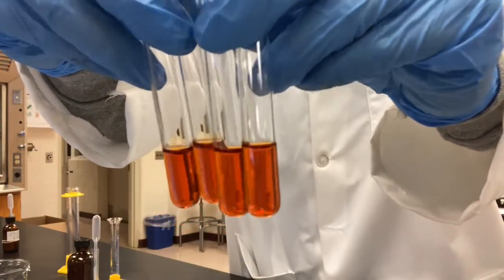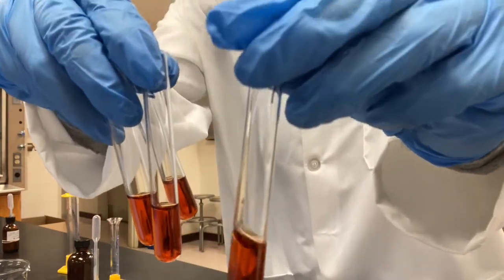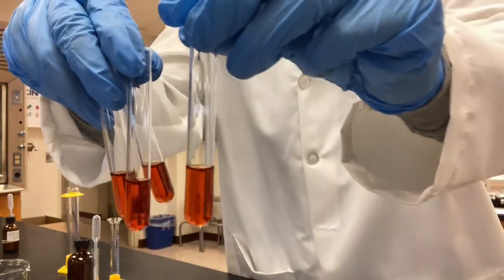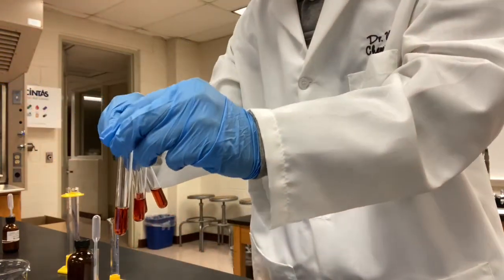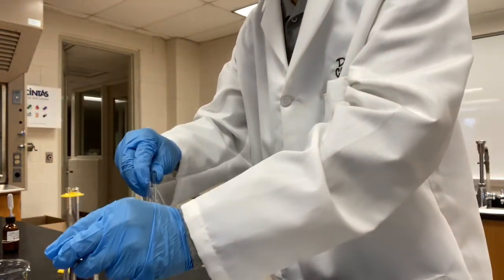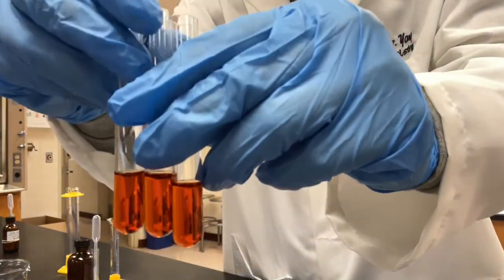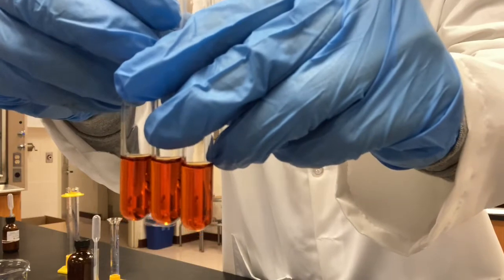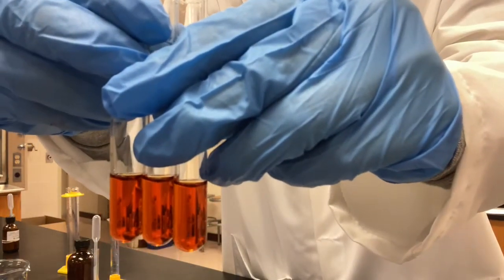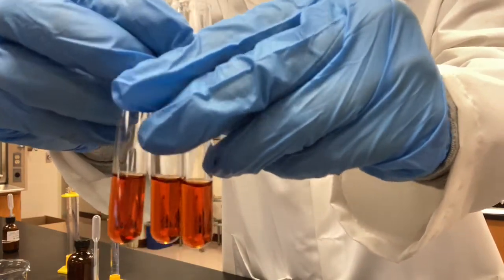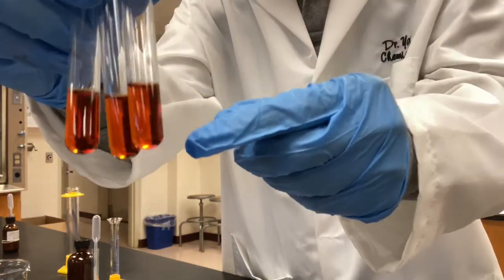One of these, test tube number 1, I'm going to leave there to use as a control, as a standard. The other 3 test tubes, I'm going to perform some reactions, and then we'll see how each reaction will change the color of the solution.